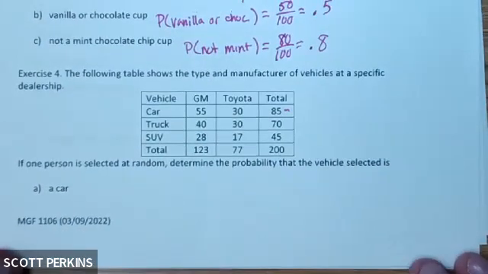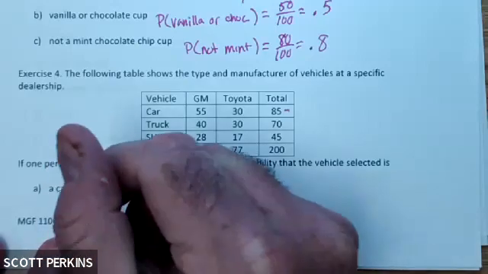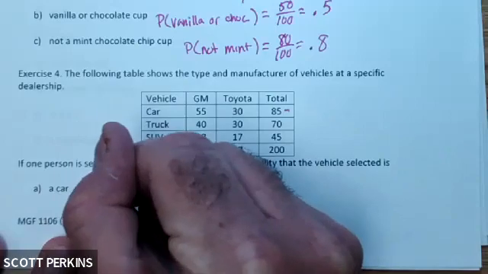So exercise 4. The reason I put these next few exercises on is because reading a table is going to come up at a couple of different points in our unit, and I just want to make sure you can find the values that we need. At the bottom of the page, just do the A problem. We'll go one at a time. According to this, we've got these vehicles on the lot. If we're just picking a vehicle at random, what's the probability that you buy a car? Go ahead and calculate that.